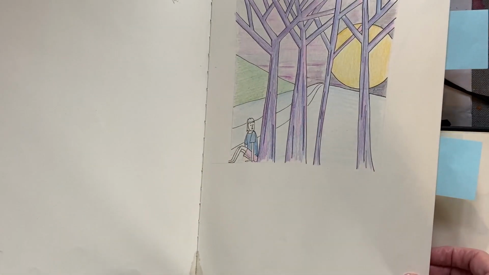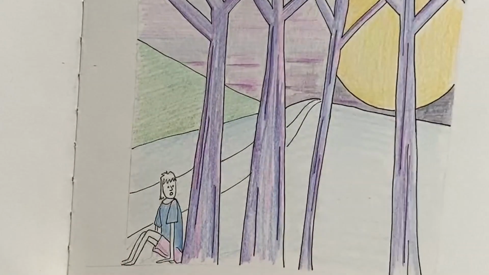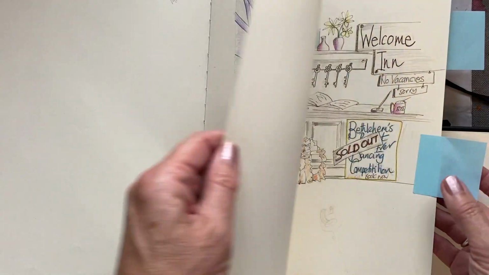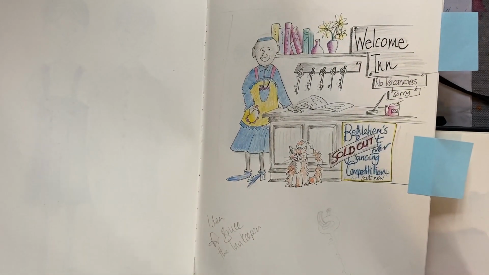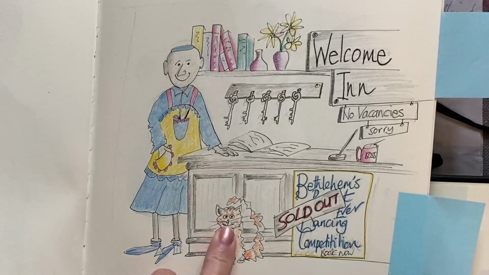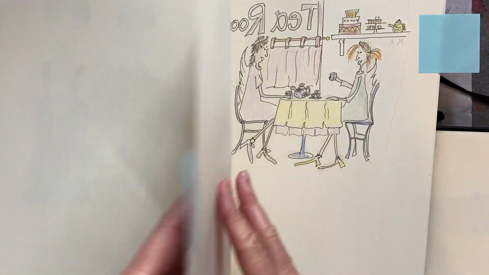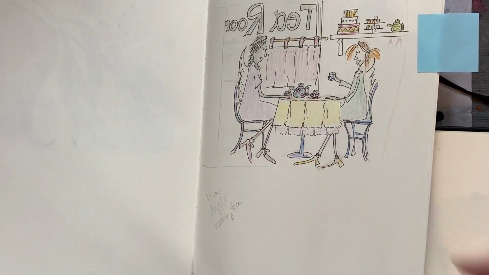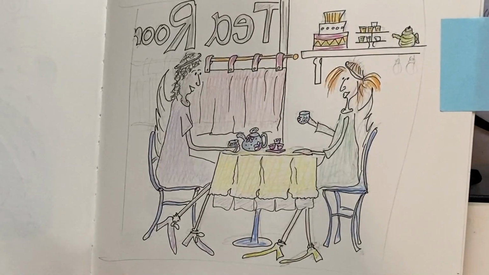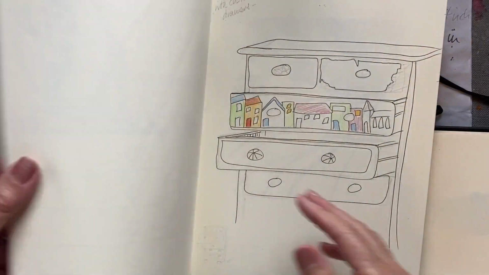This is from an illustration that I did quite a while ago about kind of solitude. And I think I've got my couple of Christmas ones in here as well. Yes. So this is the innkeeper, with this little ginger cat, and then I have got the angels. I think that's here. Yes, I decided I'd have the angels having tea in a tea room, because I thought that would be fun as well.